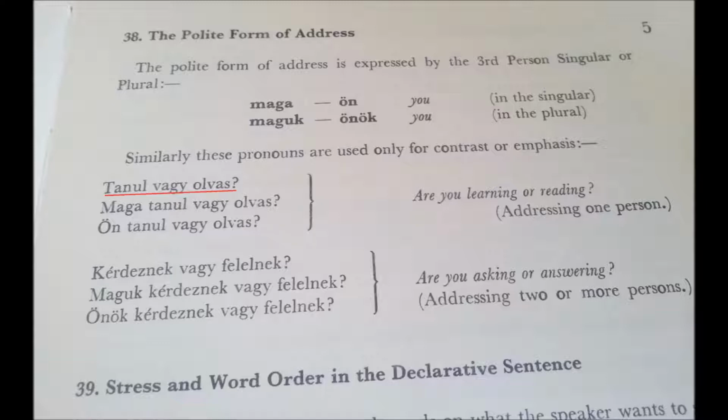Maga is used when you are on the same level as the person. And ön is used when you are talking to a superior person or someone you don't know, generally used when speaking to people one does not know, it says, and in official language.